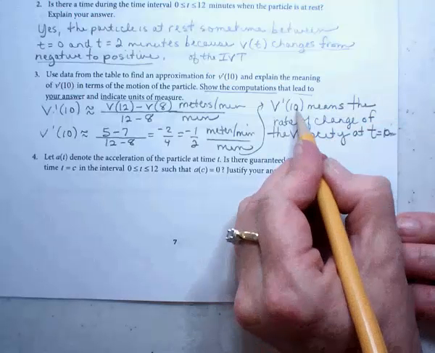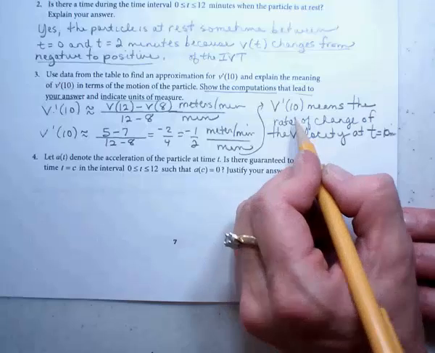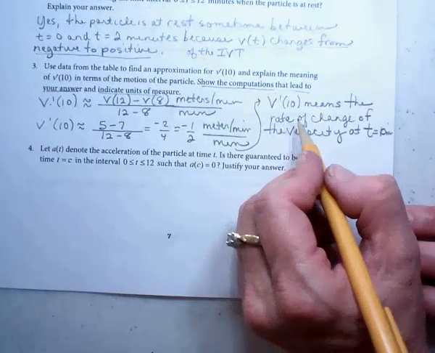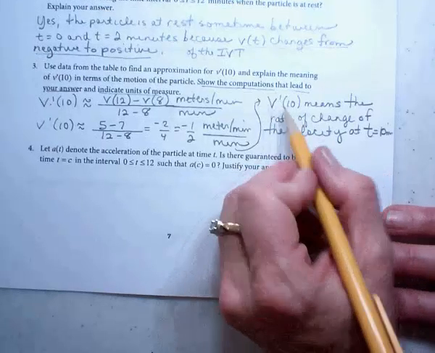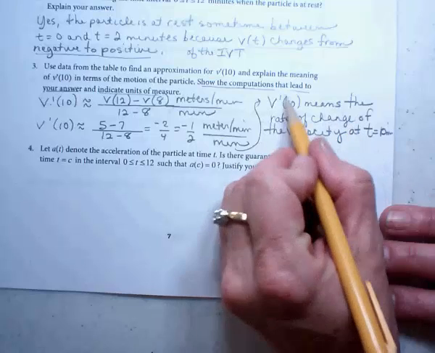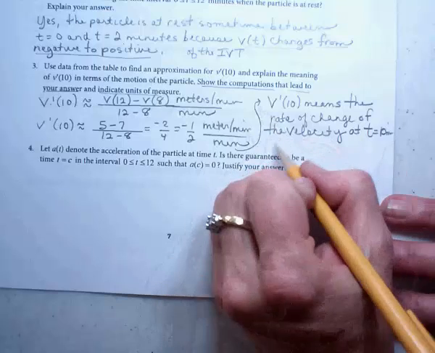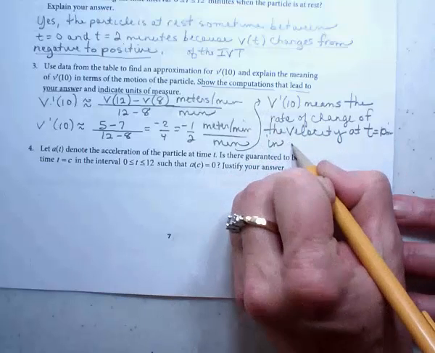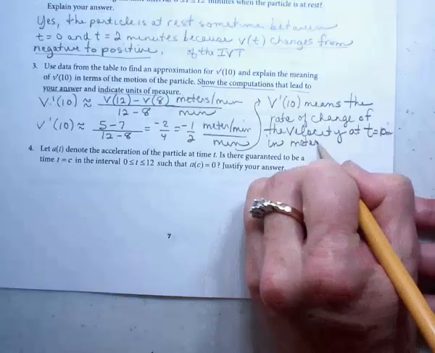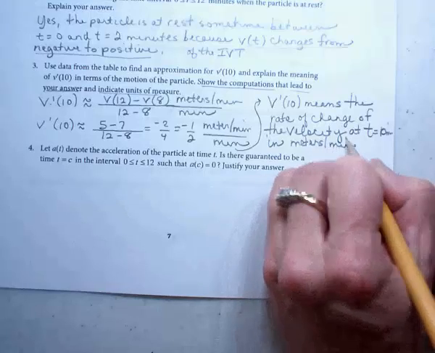That's the input. Okay, and we want to indicate the units of measure for the answer. So v prime of 10 means it's a rate of change, because of the notation here, of the velocity at time equals 10 minutes in, and I just want to get the units, meters per minute per minute.